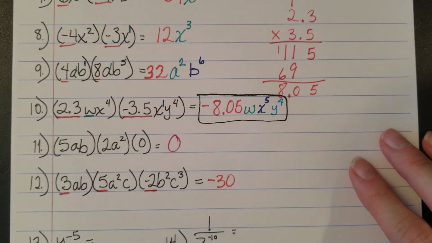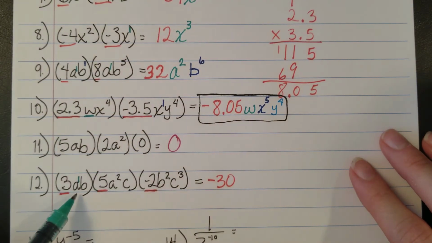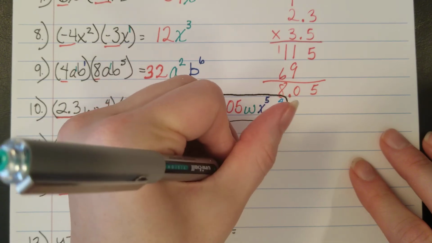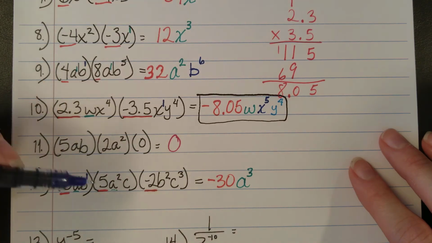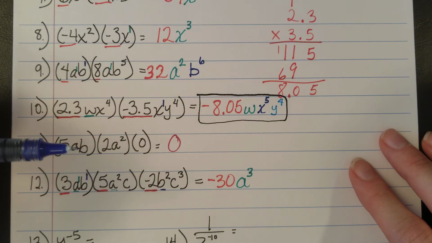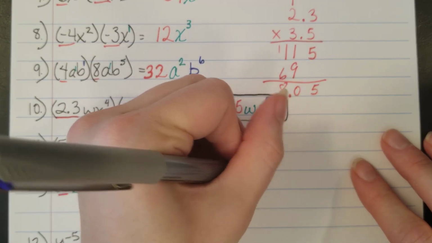Okay, then let's look at the a's. So just have a to the 1 times a squared. So 1 plus 2 is 3. So that's going to be a to the 3rd power. And then for b, there's b to the 1. This one doesn't have a b. This one has b squared. So 1 plus 2 is 3. So that's b to the 3rd power.